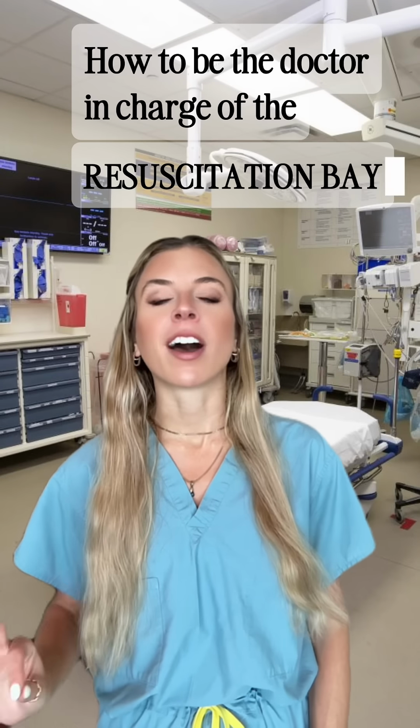Welcome to the scariest room in the hospital, the resuscitation bay. Let's break it down. Despite seeming like chaos, it's actually very strict choreography, and it takes about 100 people knowing their role perfectly to make it work. As the doctor, you are the maestro to the orchestra, and you need to know the algorithm perfectly.